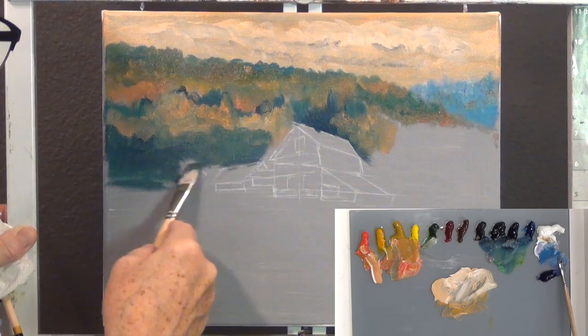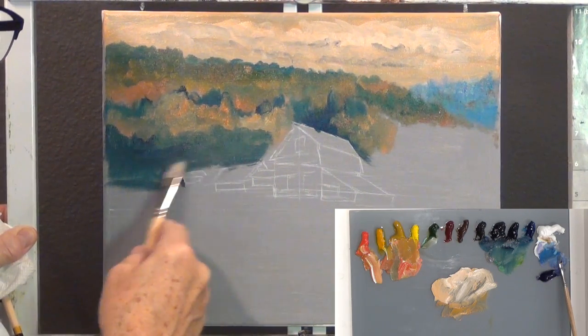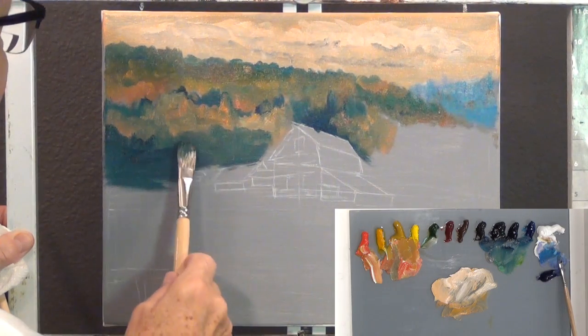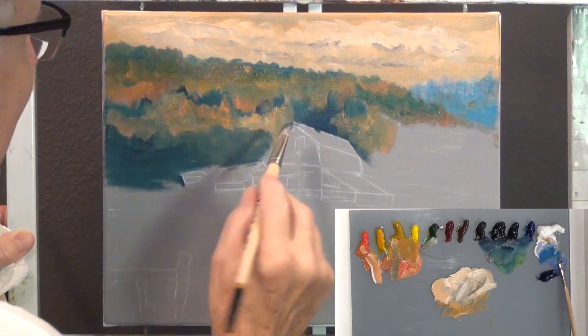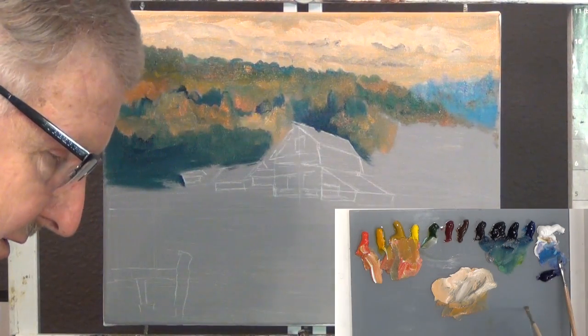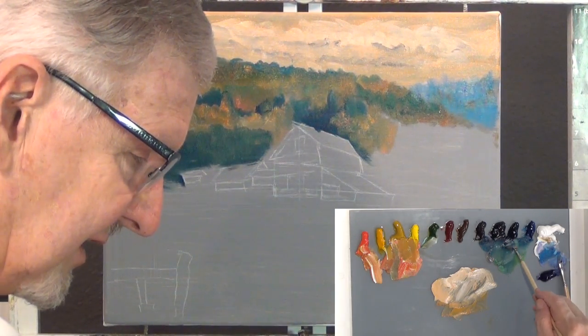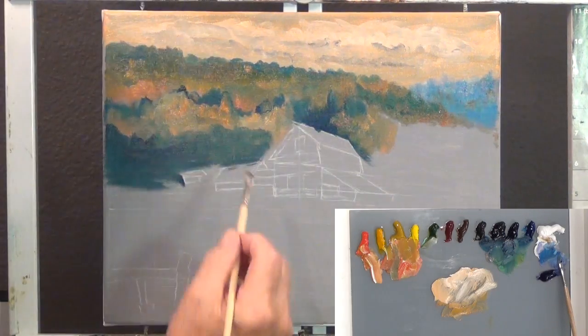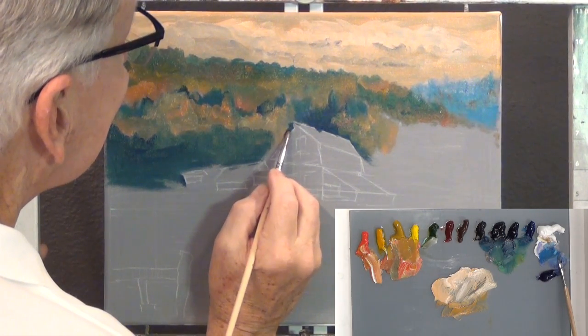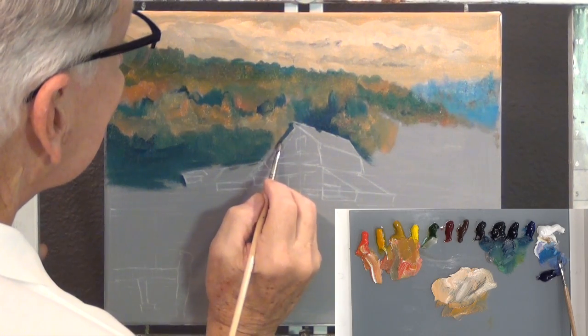There's another little shed right here of some sort. Good room for him. Over here, let's see, I think I'm going to get this little flat brush, and I'm going to come along. It's got a nice sharp edge on it, so I can sort of paint right along here and outline that barn.